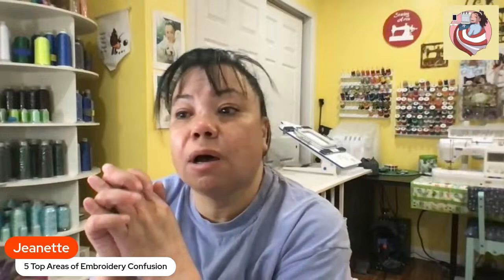So if you're not sure whether you should be using a matte thread, or a thread that has a little shine to it, always do a test stitch of your design so that way you can see what the outcome's going to look like. However, when it comes to what weight thread I should be using, that's something that you're going to learn through experience. But I am going to tell you something.